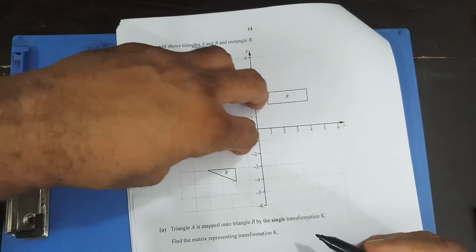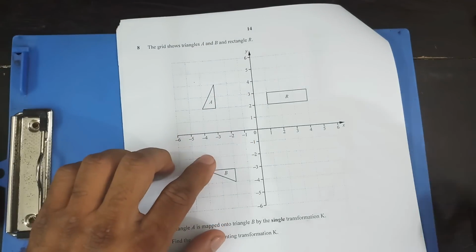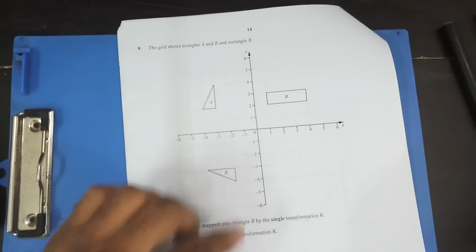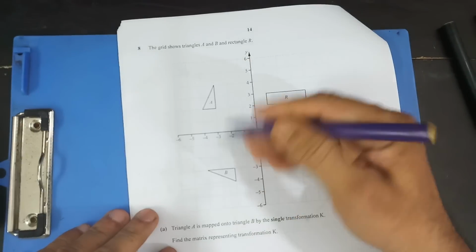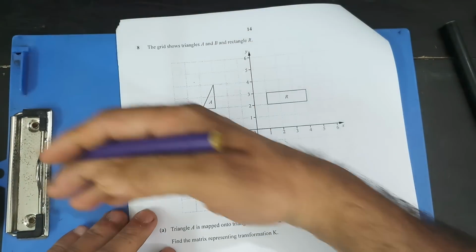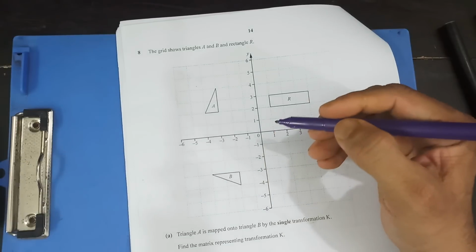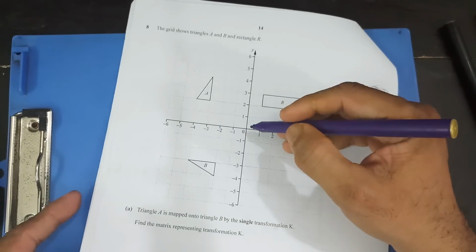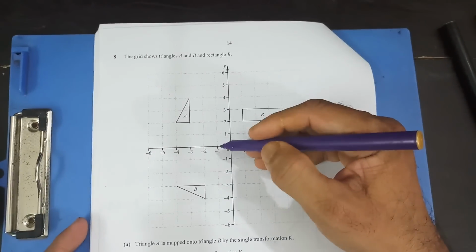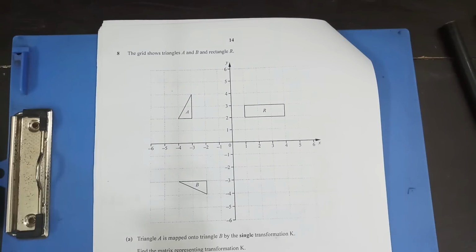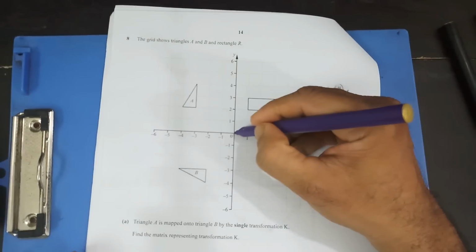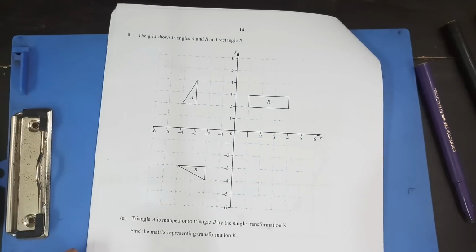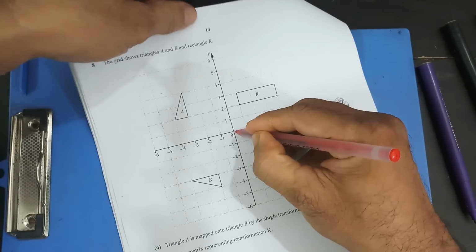Now this one, it's rotated. It looks like it's a rotation. So I have to find out the center and the angle of rotation. A to B. It looks like anti-clockwise. Now you can just do some trial and improvement method and find out the angle of rotation and center of rotation. So first guess, I'm going to think that it's going to be 0 0.